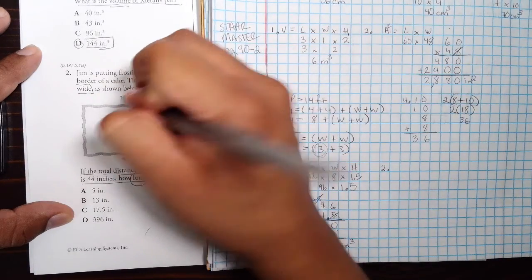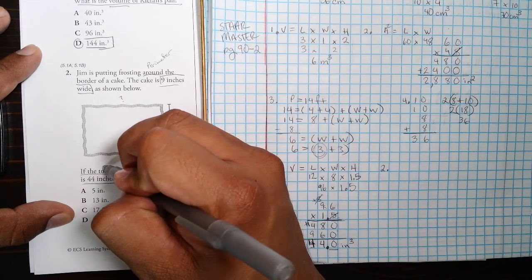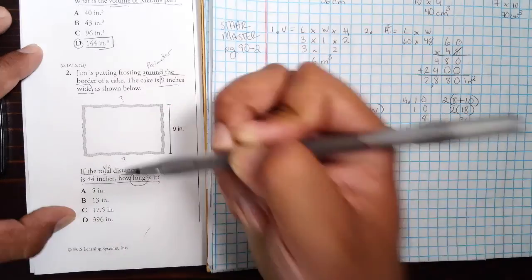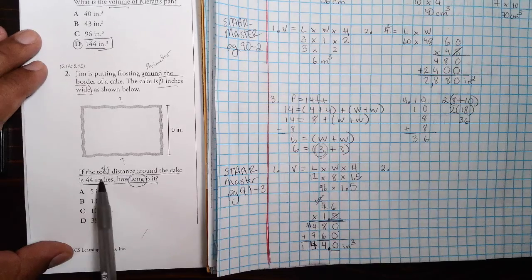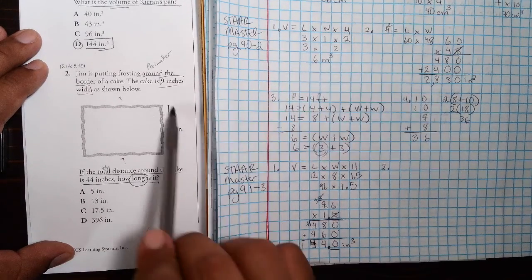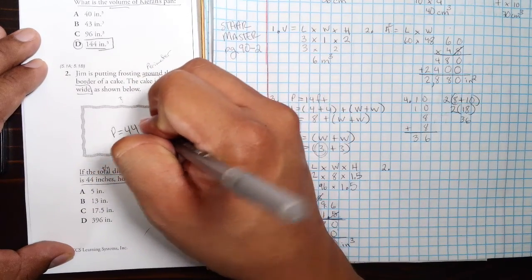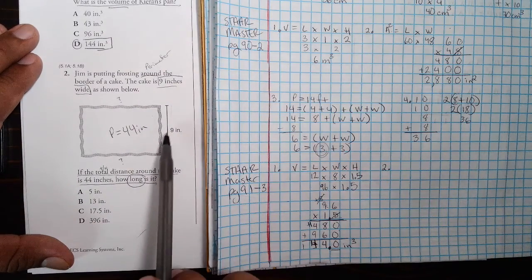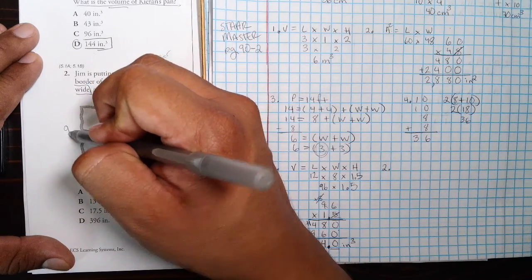And the total distance, remember, total can mean add or multiply. It can also mean just, hey, it's all of it. So it's saying if the total distance around the cake is 44 inches, that means if we were to add all the numbers, the perimeter would be 44 inches. We want to know what these missing parts are. All right, so if this side is 9, the other side is congruent, means the same size, is also 9.